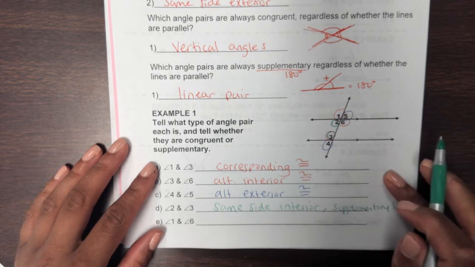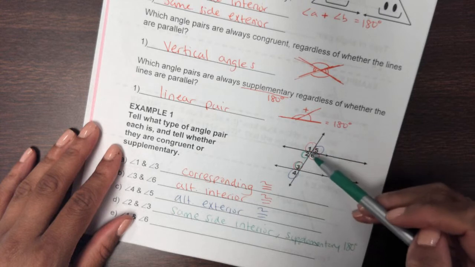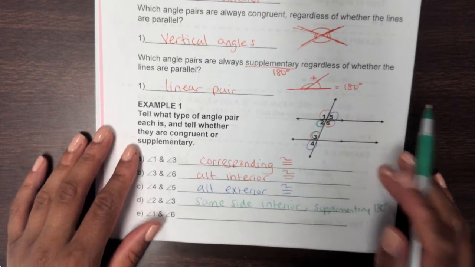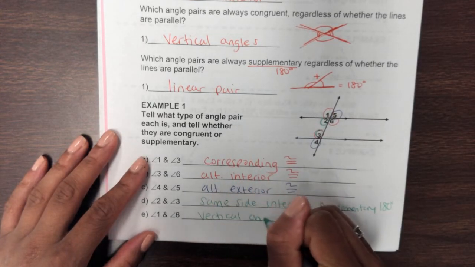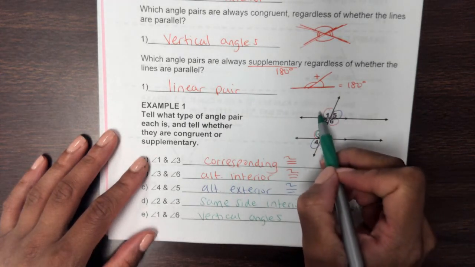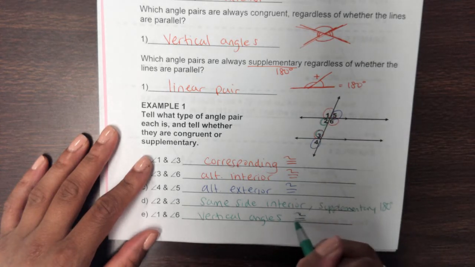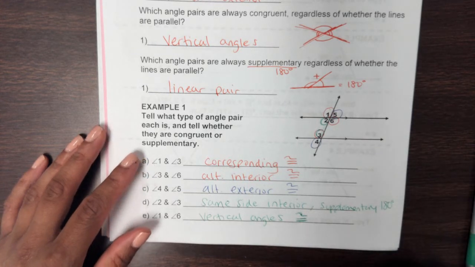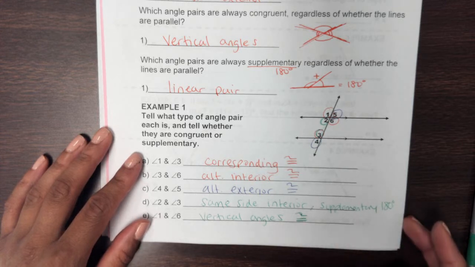1 and 6, maybe it helps if you turn it slightly, we have that weird looking X. And so if you guessed it, yes, angle 1 and 6 are vertical angles. And with vertical angles, they're opposite, so they are congruent to each other. Okay? So that's how we can tell what's congruent, what adds up to supplementary, and vertical angles are congruent. Okay?